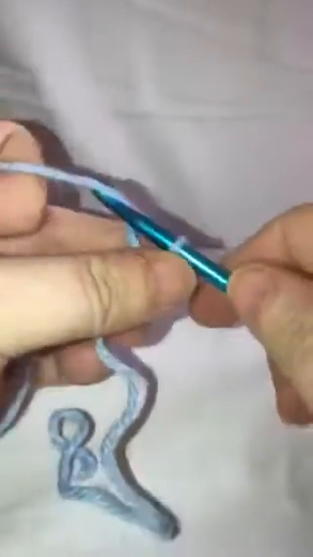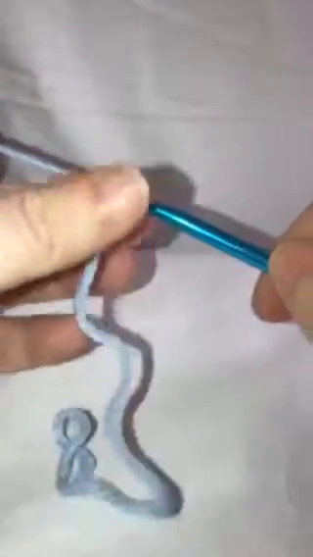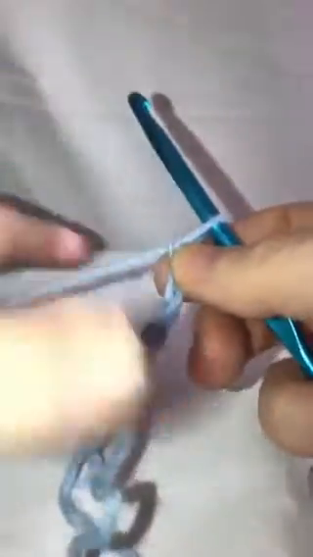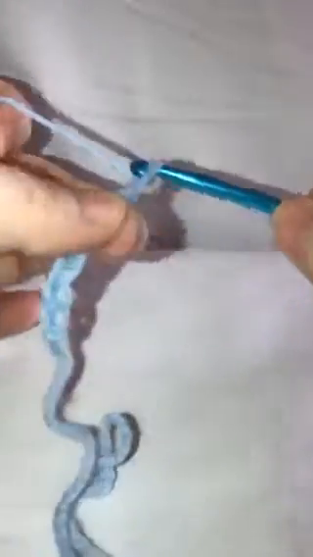And then we will do a chain, and your chain needs to be a multiple of 13. And so I'm going to go 3 times 13 and do a chain of 39 for my sample piece.